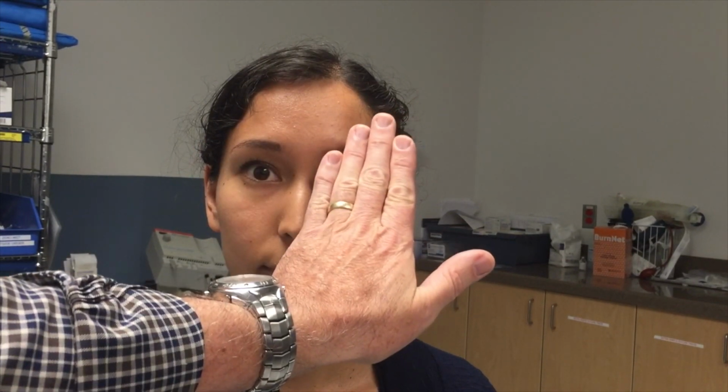To examine for test of vertical skew, the first demonstration is on a normal volunteer. Simply cover one eye with your hand, not touching the face, and after a few seconds, move it to cover the other eye. You are looking for any upward or diagonal movement of the eyes as they are uncovered.